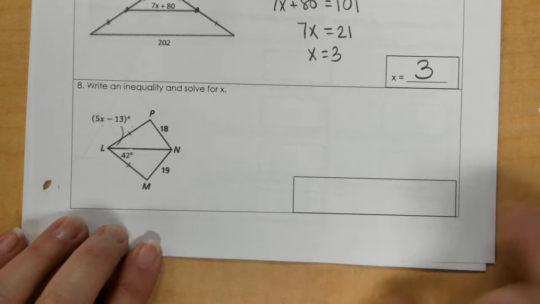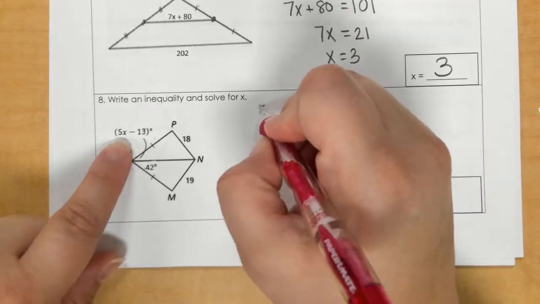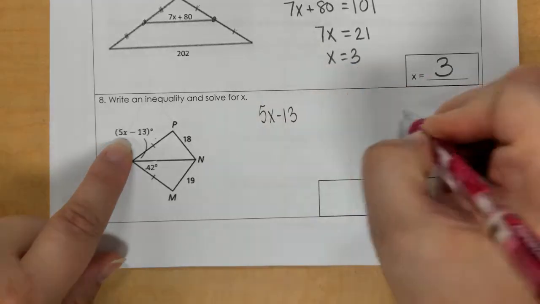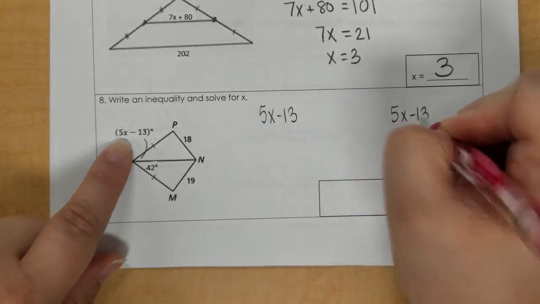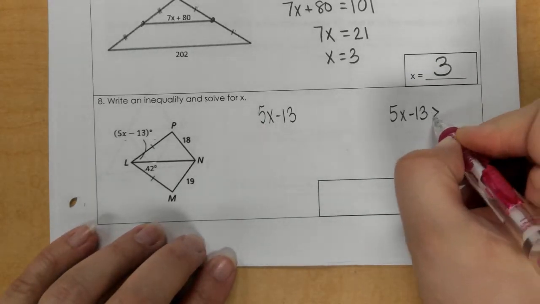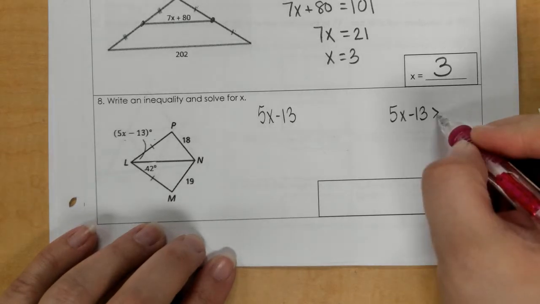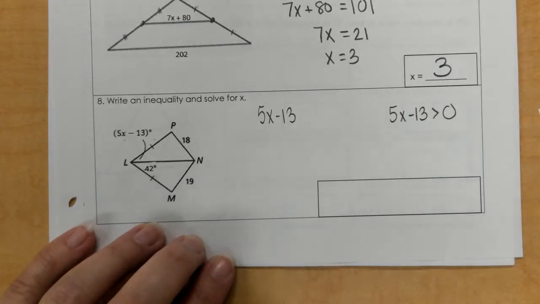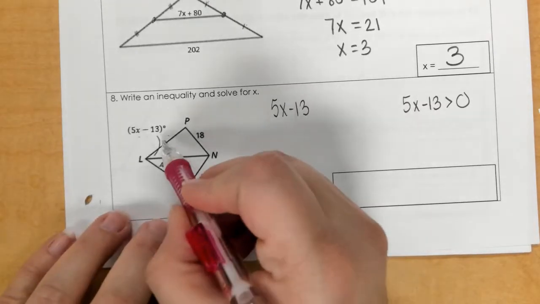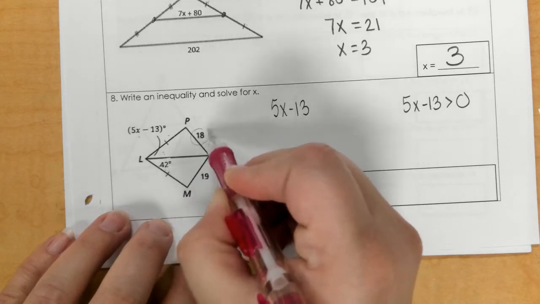Okay. For the last problem, we take the angle measurement, the expression 5x minus 13, and rewrite it twice. Now the easy one is always the last one. X can never be a negative number. So this has to always be greater than 0. Always. So the other one is, if I compare the two angle measurements, I have to look at the sides.